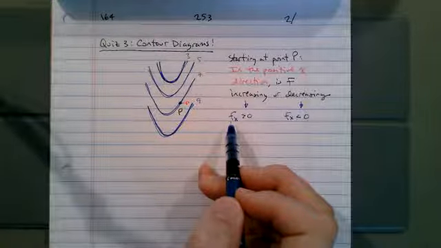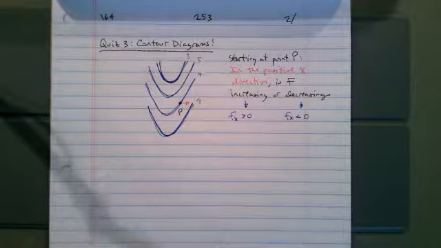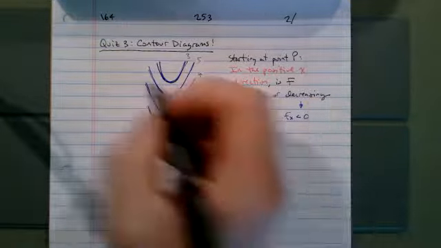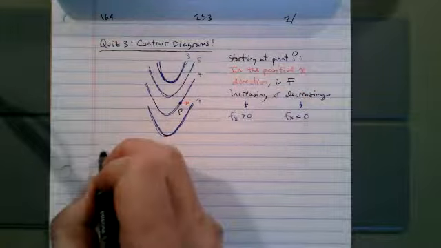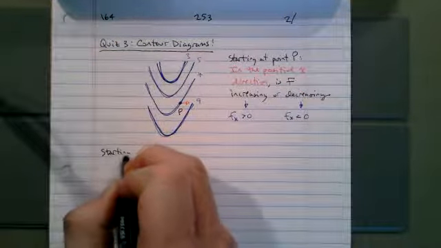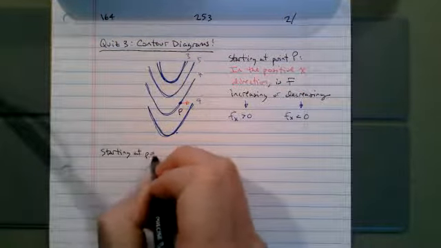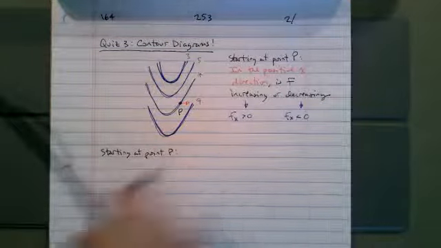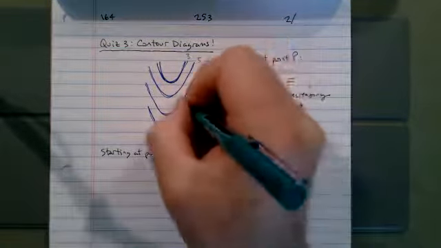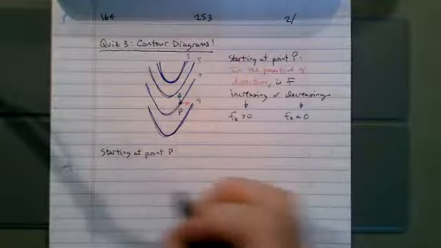And then we do the same thing in the y direction. So starting at point P, what happens if we go in the positive y direction?